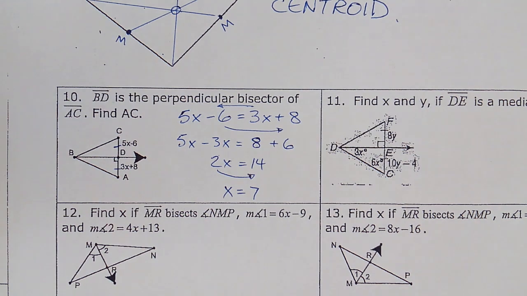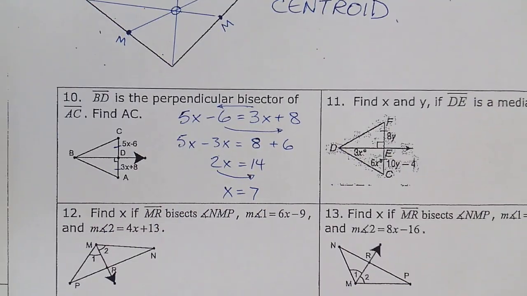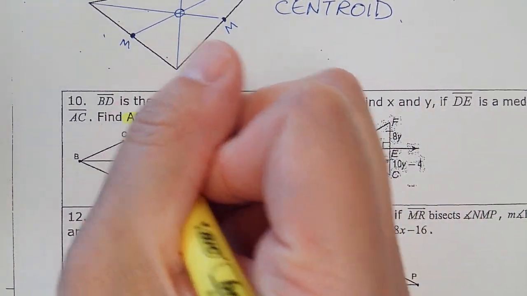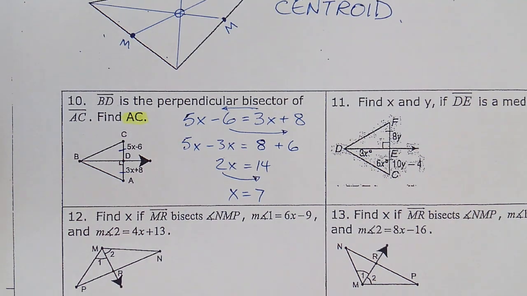Is that my final answer? No, why not? Because of the way I asked. What are they looking for? They're looking for the length of AC.